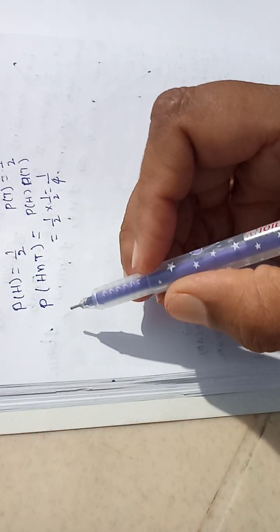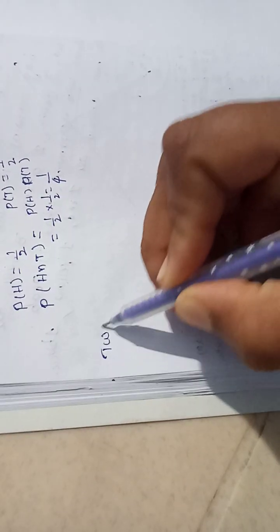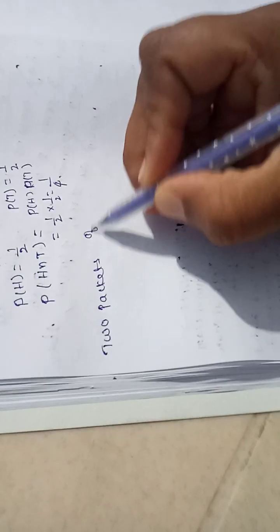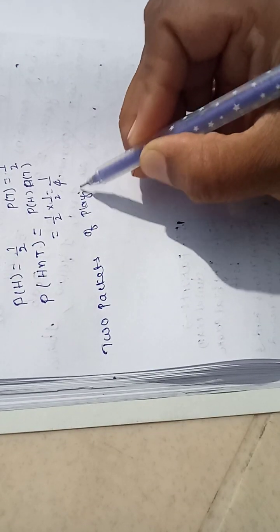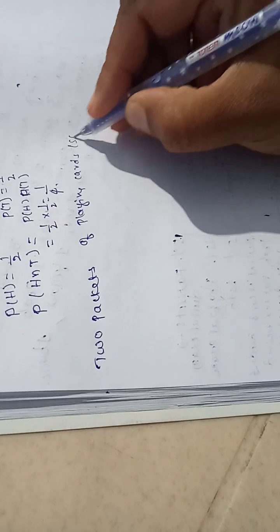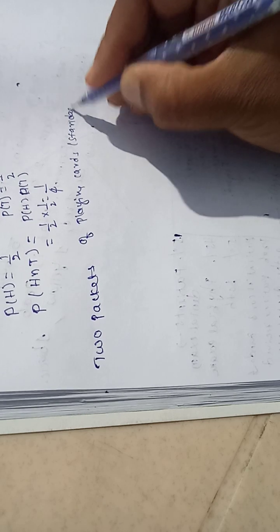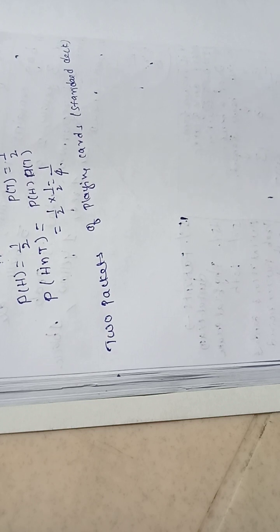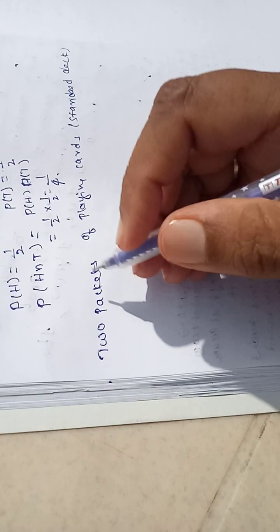Let us think that we took 2 packets of playing cards, a standard deck only. So spade, club, heart and diamond in a standard deck.